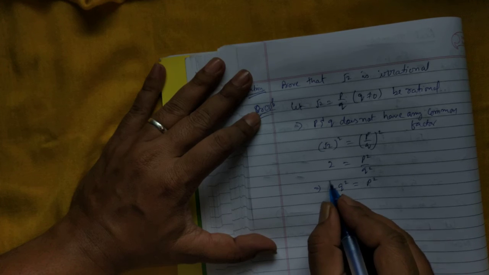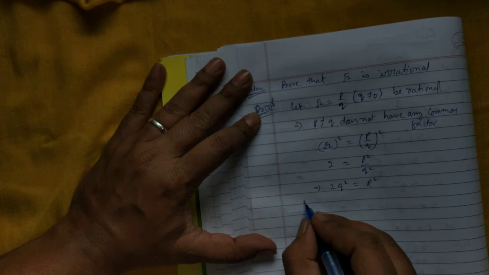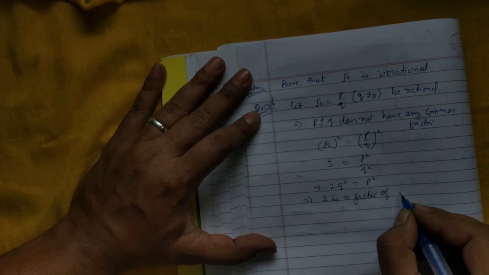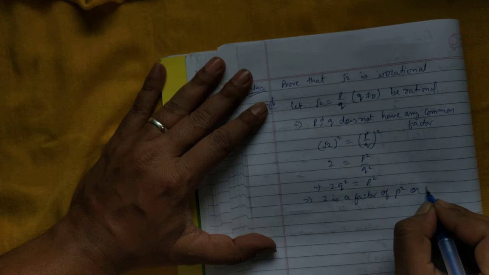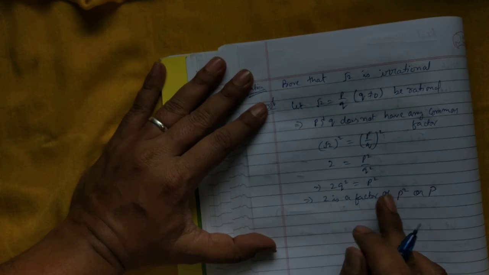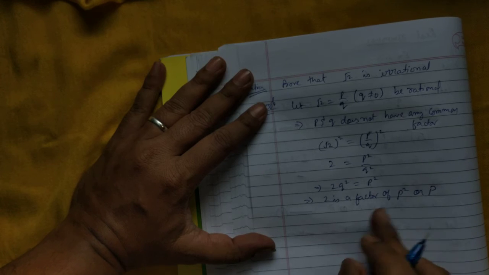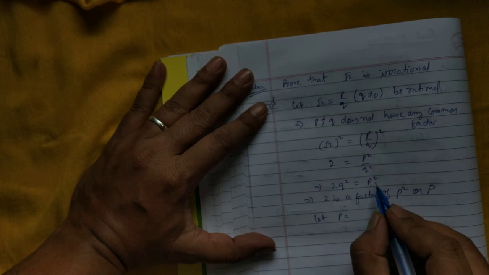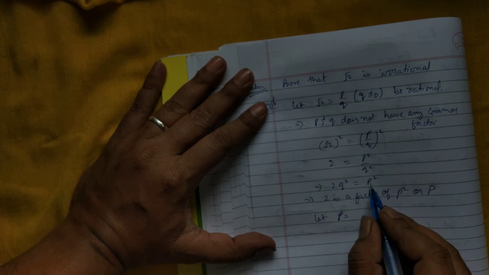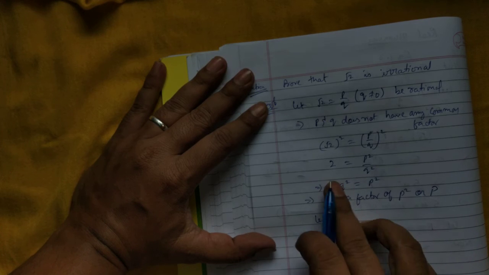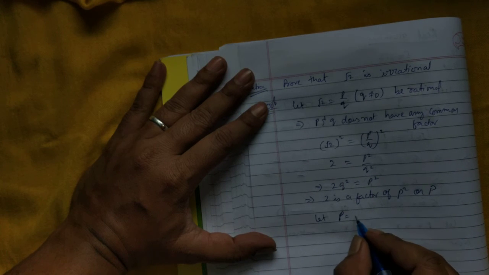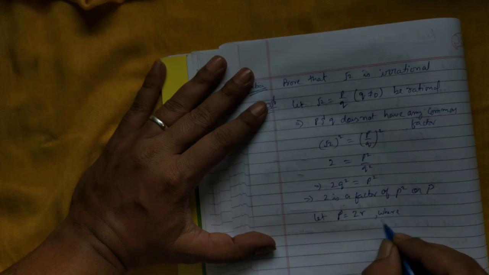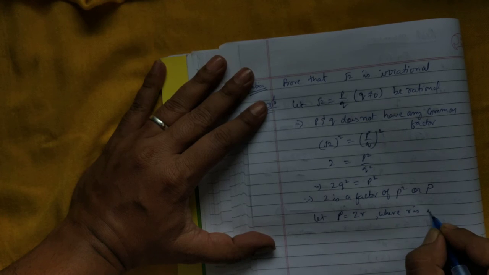That means we are getting 2 is a factor of p square, or it can be a factor of p. If 2 can divide p square, 2 can divide p also. Now we have to consider let p equal to, in the last question we considered p equal to 5r because the value was 5 there. So we'll consider here 2r, where r is an integer.